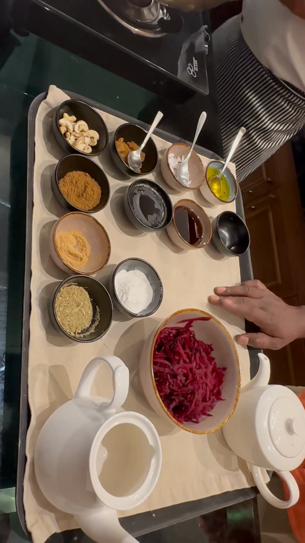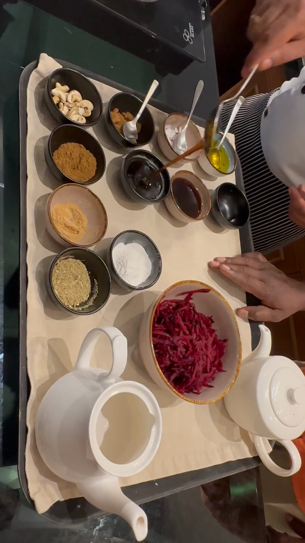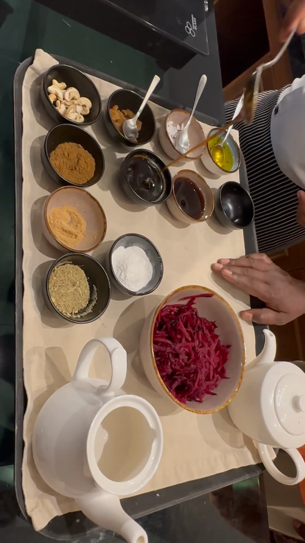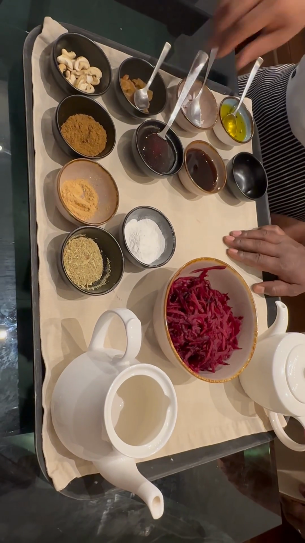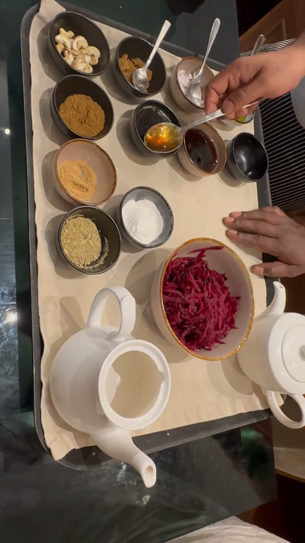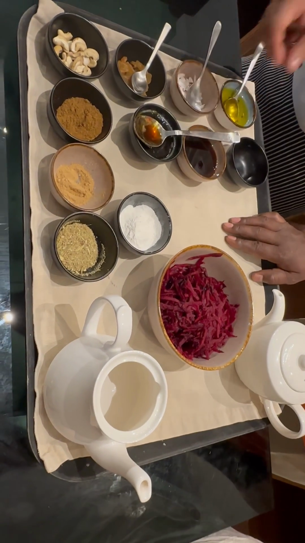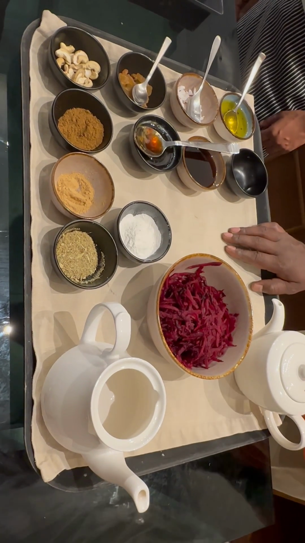If you want, you can use sugar also instead of that. Normally we use jaggery, like caramel, made with jaggery. It is an equal amount of jaggery plus water, so we boil it together. Okay, that's it. Simple.